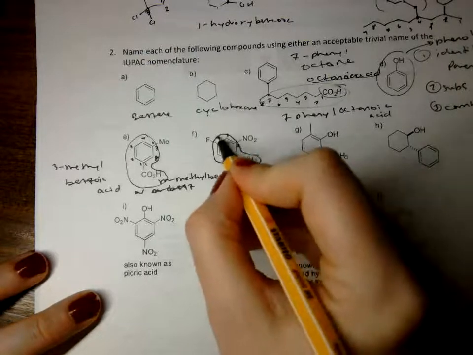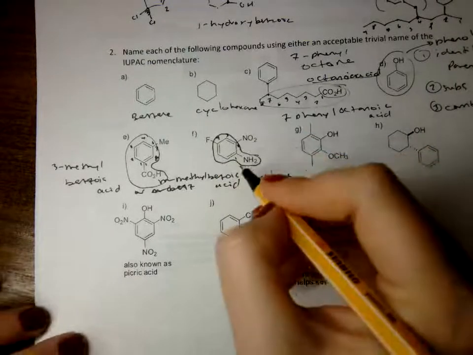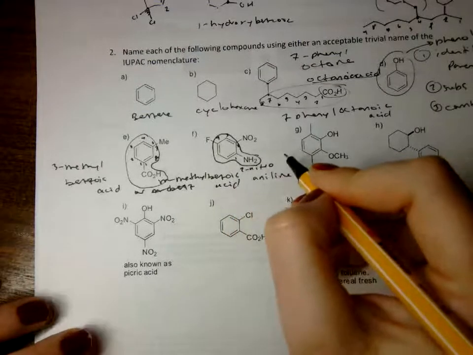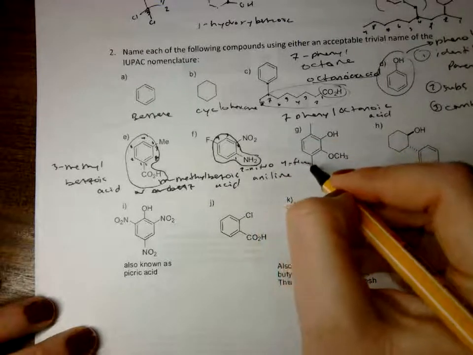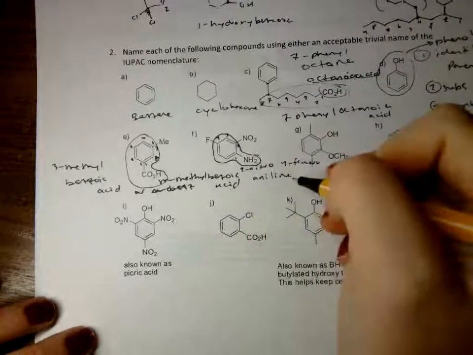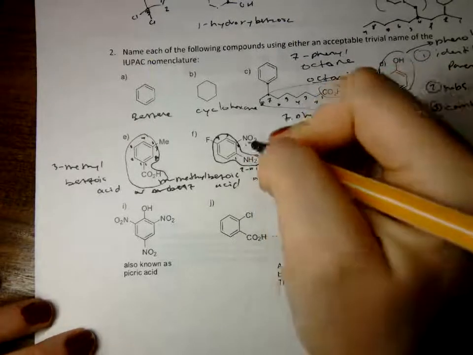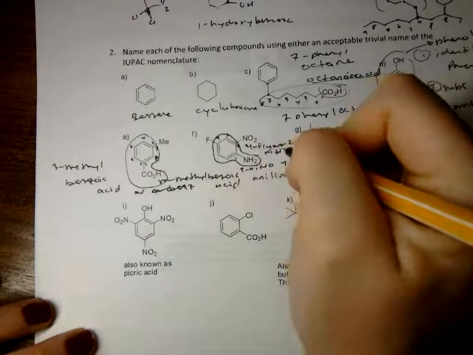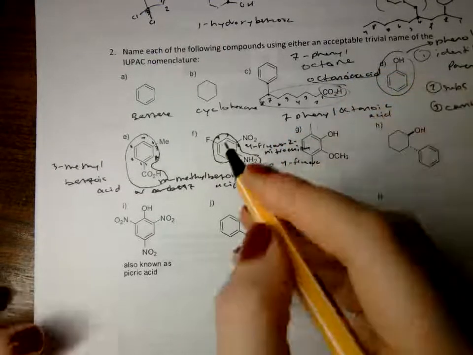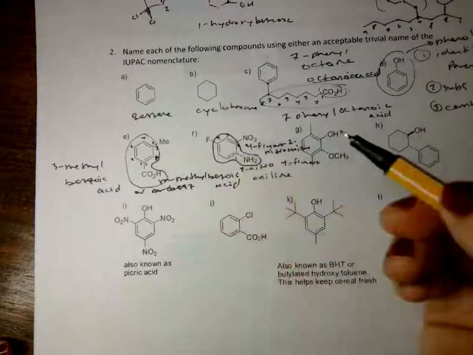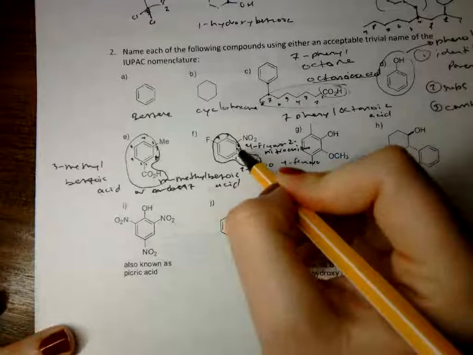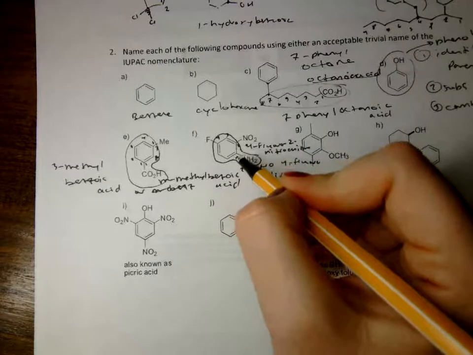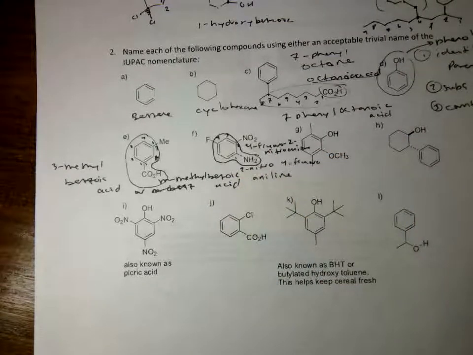1, 2, 3, 4. So that would be 2 nitro and then 4 fluoro. But fluoro becomes before nitro because of alphabetical. So altogether it would be 4 fluoro, 2 nitroaniline. And I also think the reason you would go with aniline is because it would make the other substituent numbers smaller if you're ever not sure. If you make aniline the base unit, it'd be 2 and 4. But if you made nitro, it would be 2, 3, 4, 2 and 5.